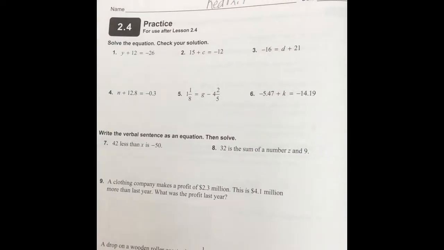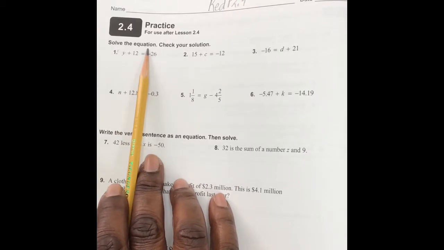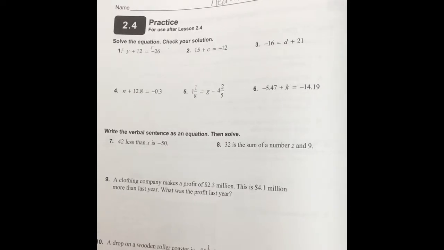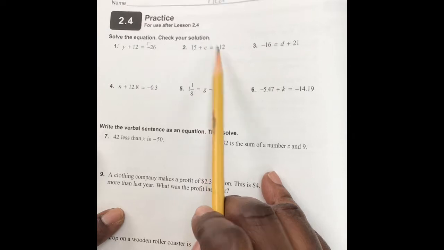Let's get started. Today we're going to solve the equation, okay? And then it asks for us to check our solution. So let's take a look at this. First of all, we see that 15 plus C is equal to negative 12.